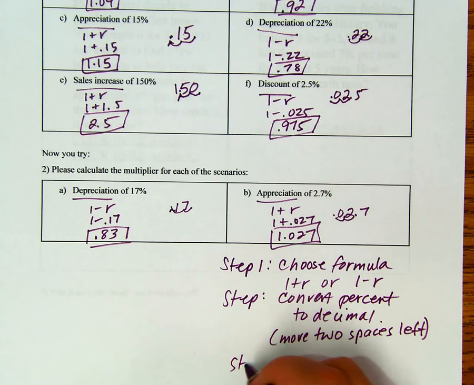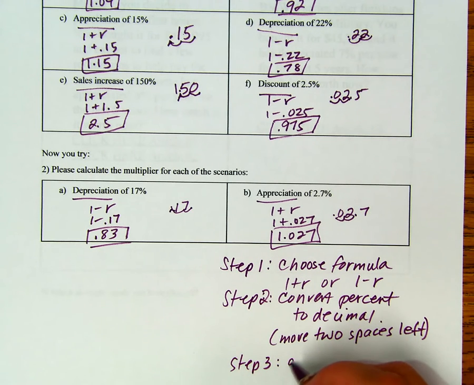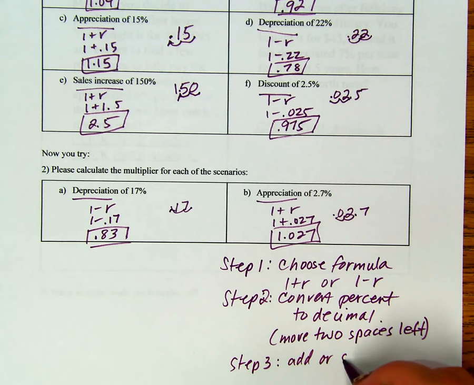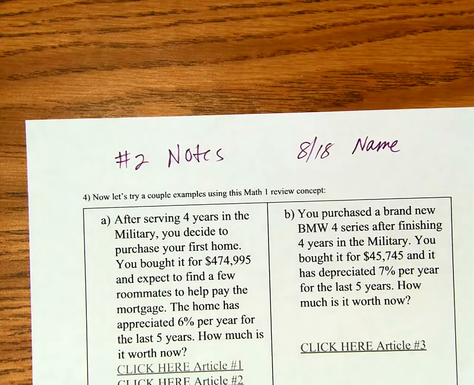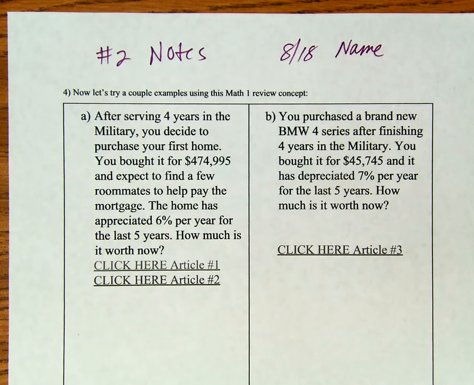Finally, step 3 is that we had to add or subtract based on the formula. So we just take the 1 and add that number, or take the 1 and subtract that number, and now we have our multiplier. All these steps are needed just to get the multiplier in order to do these word problems. And these word problems that we had you do, the 2 examples, are just like getting us ready for section 2.3, which is coming up next week or the following week.